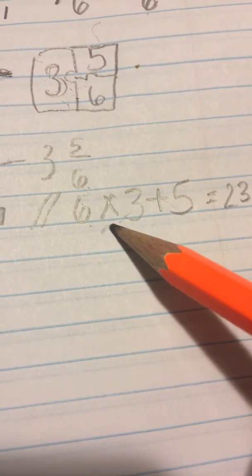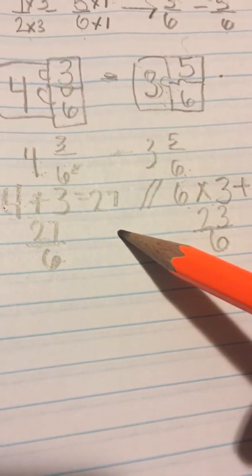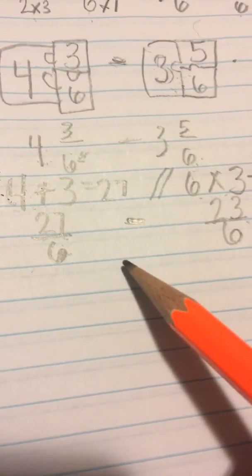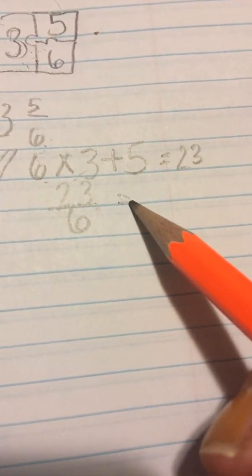Now our fraction then is 23 over, now remember, do not put 3 or 5, we're putting the denominator down, 6. 23 over 6. Now we are able to subtract, because this number is no longer teeny tiny. It's big enough to subtract 23. So 27 minus 23 is 4. So we're going to put 4 here, equals 4 over 6.